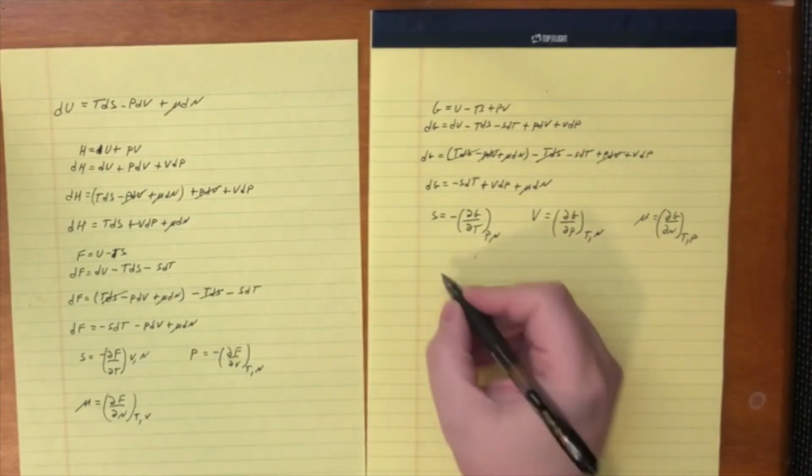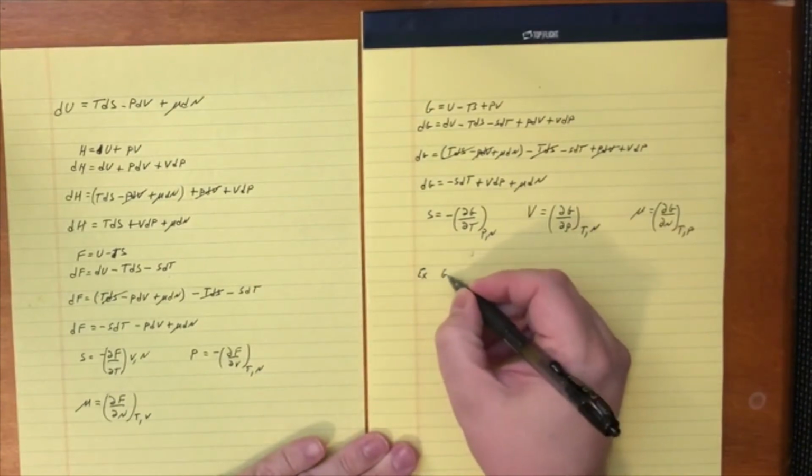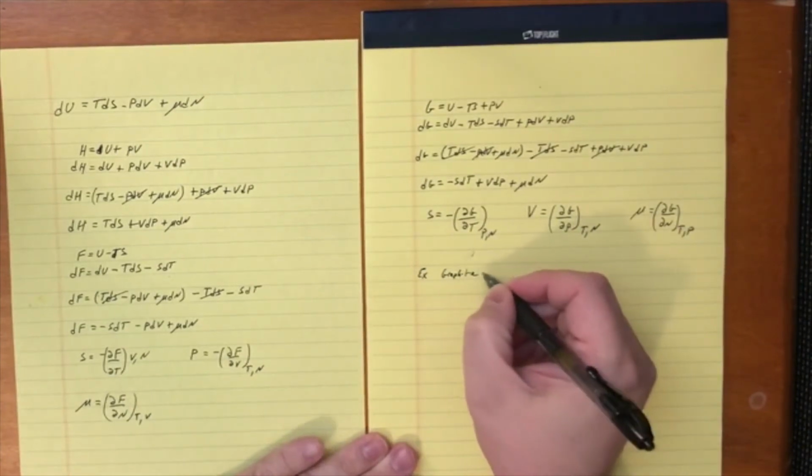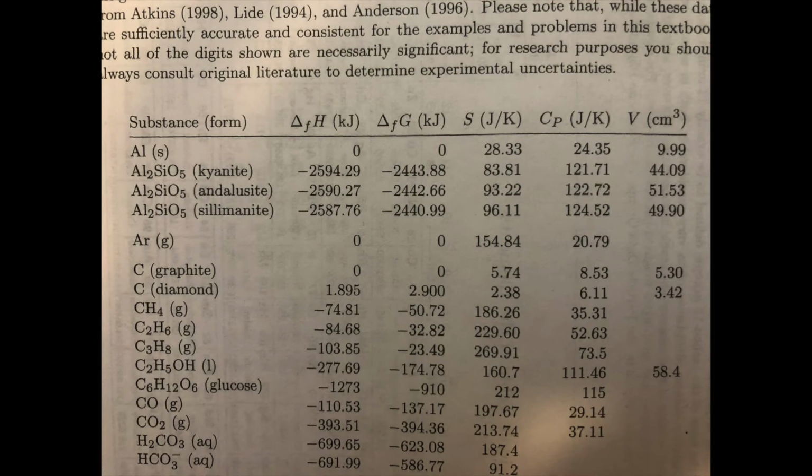So for example, if we look at graphite and go to the table at the back of the book, and look up carbon in graphite form, we find that the volume of 1 mole of graphite is 5.3 cubic centimeters.